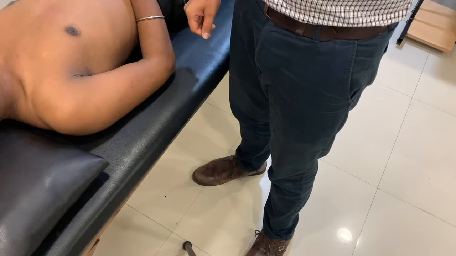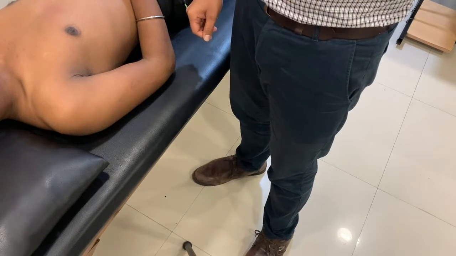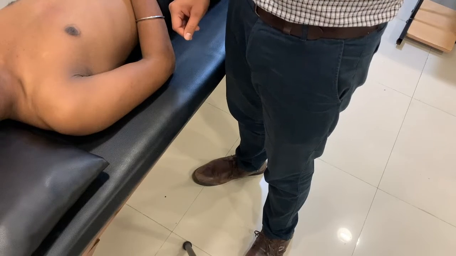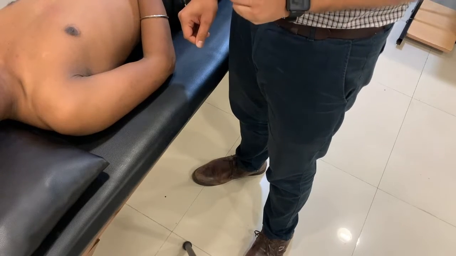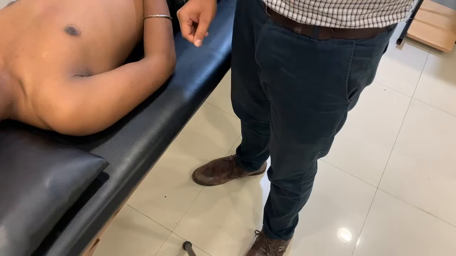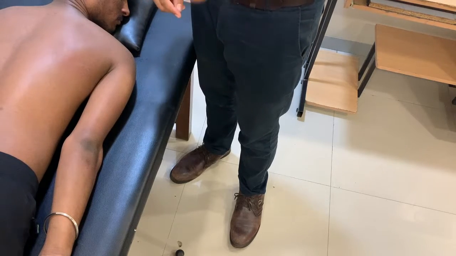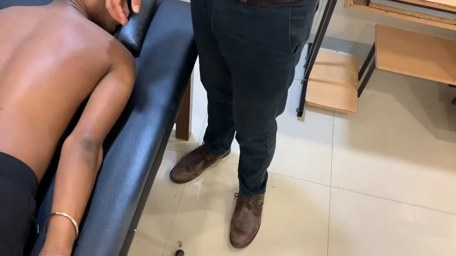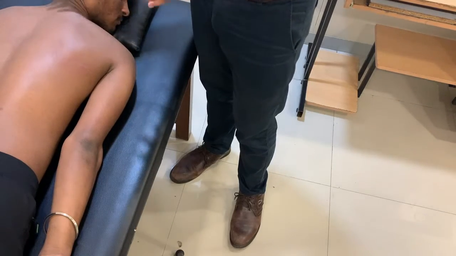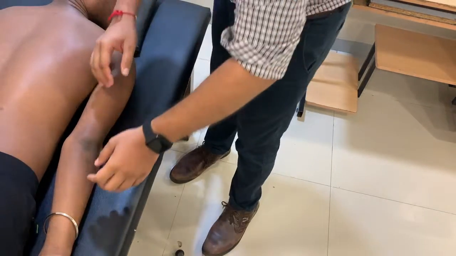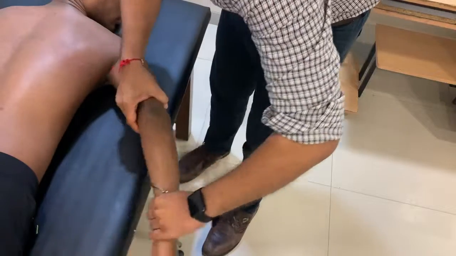I repeat, this test needs to be performed only with patients where there is a history of subluxation. Otherwise, we avoid doing these tests. As said, when we are talking about apprehension tests, the next one is the posterior apprehension test. In the posterior apprehension test, the patient is in prone lying, and we just need to abduct the arm slightly.